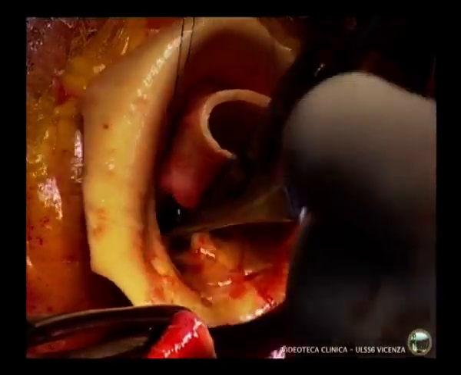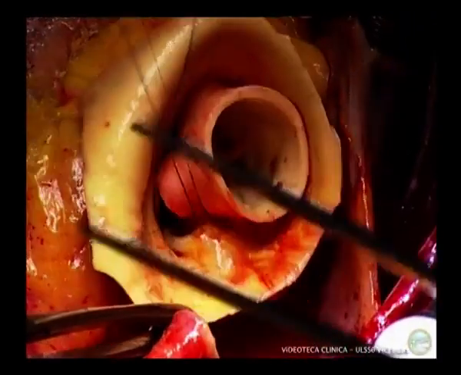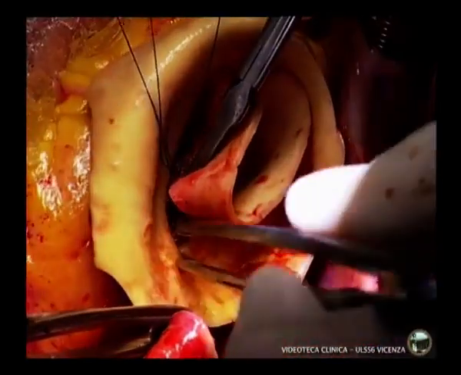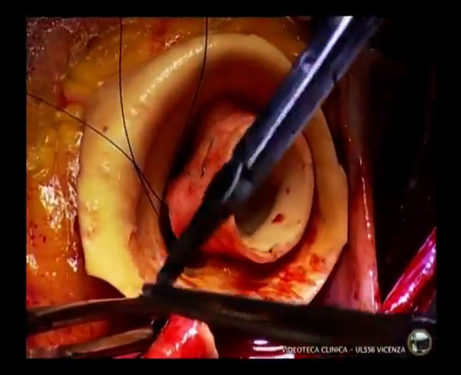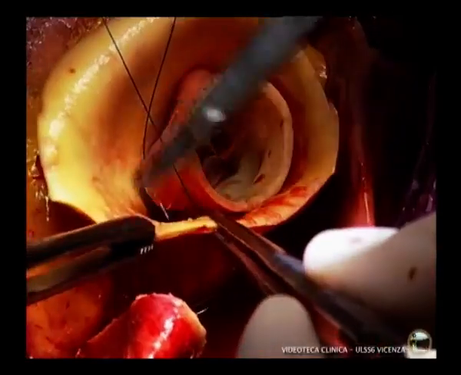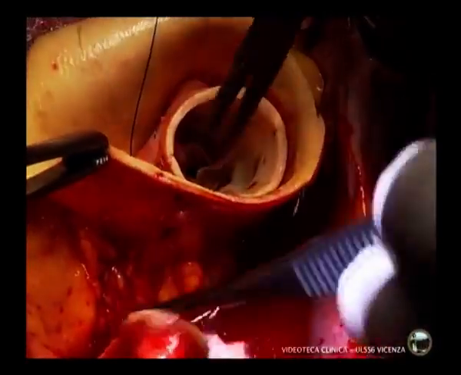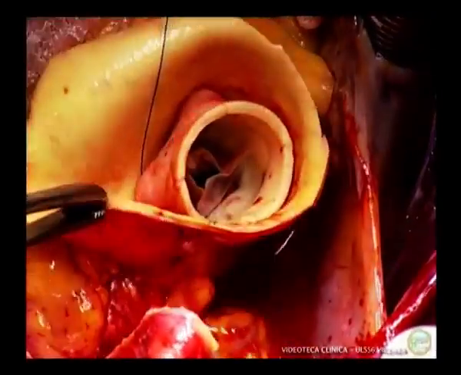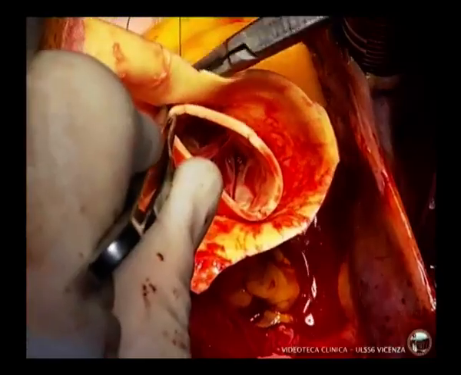Re-implantation of the coronary ostia, first the left, and then the right.